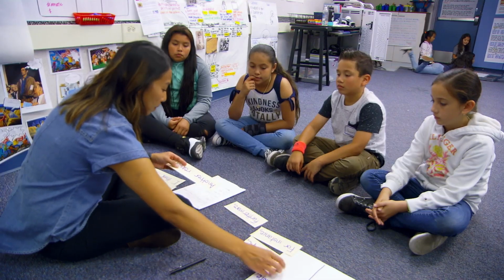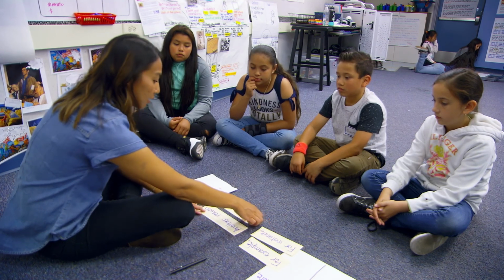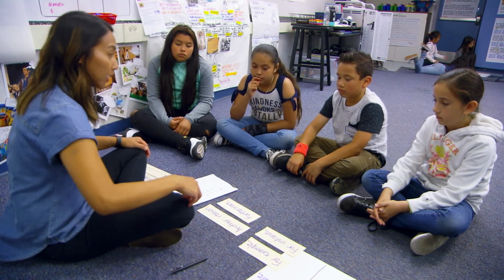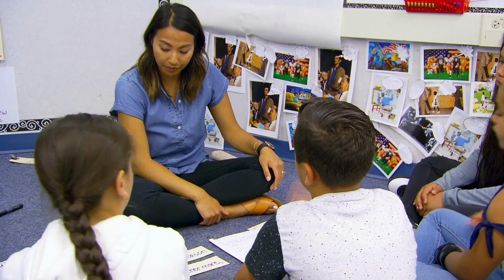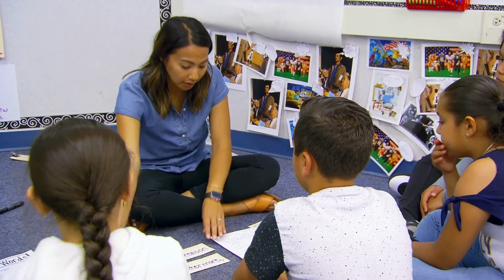A lot of our long-term English learners tend to stay quiet because they've learned that if they don't speak up, nobody will notice the gaps in their language. They may be absorbing things, but they're not getting the practice of having them come out of their mouths. And so what the small group does is it gives them a safe and protected environment to practice.